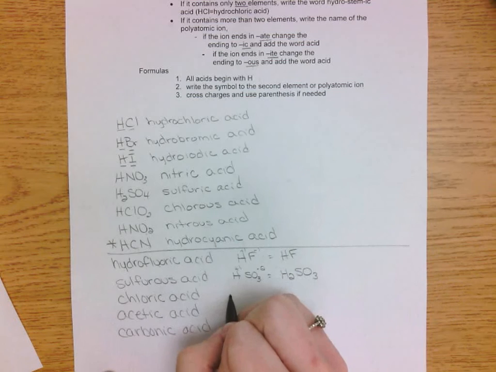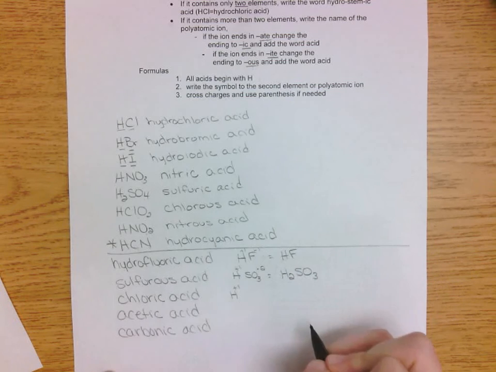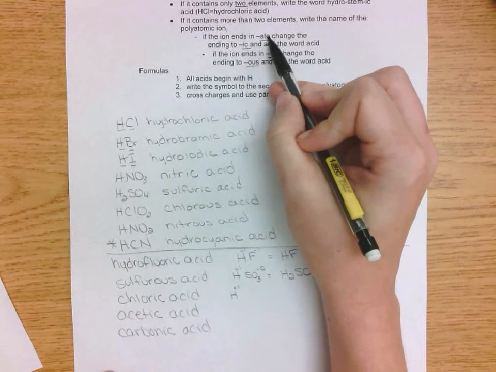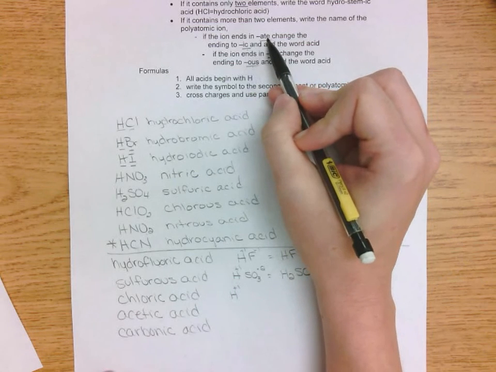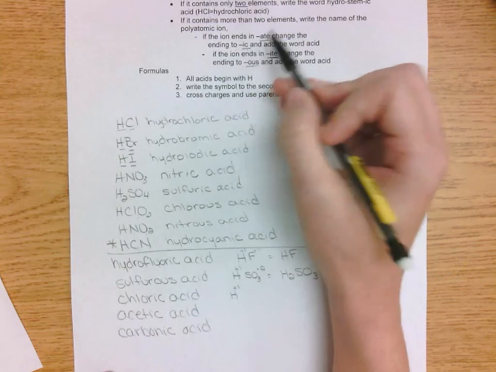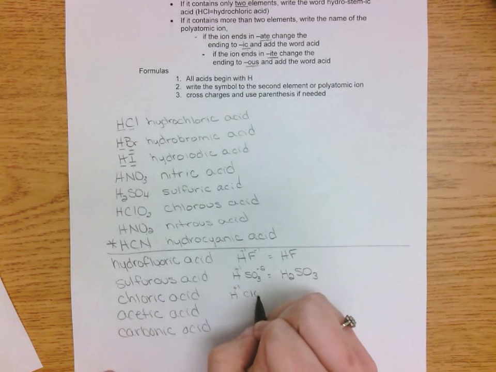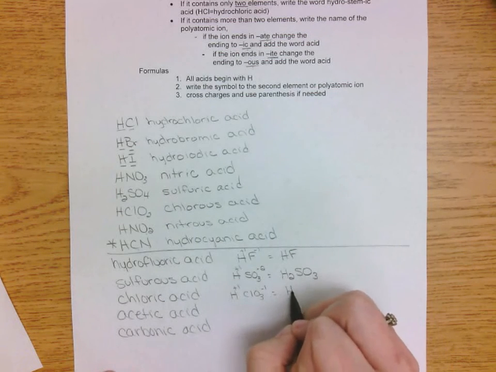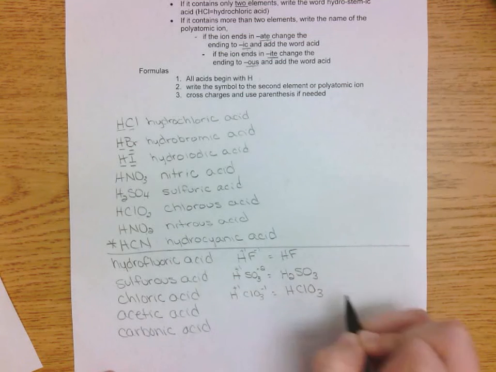Chloric acid. Again, it starts with hydrogen. Chloric ends in IC, so it becomes from an ion that ends in ATE, so that's chlorate. That would be ClO3 with a -1. So my formula is HClO3.